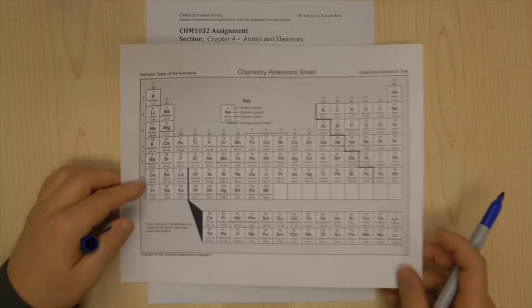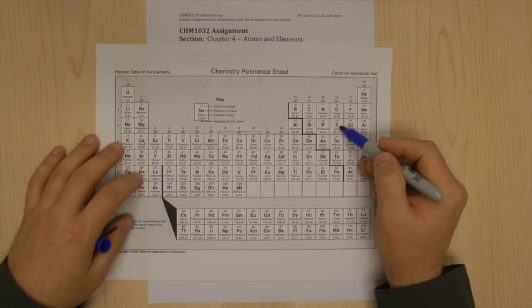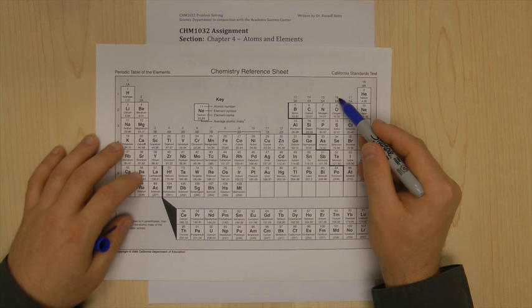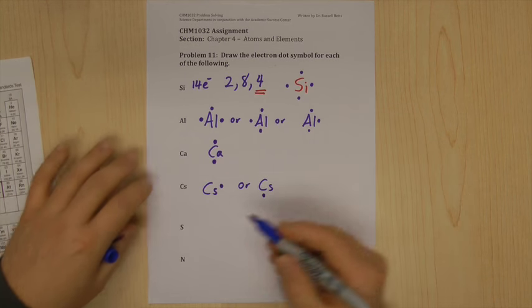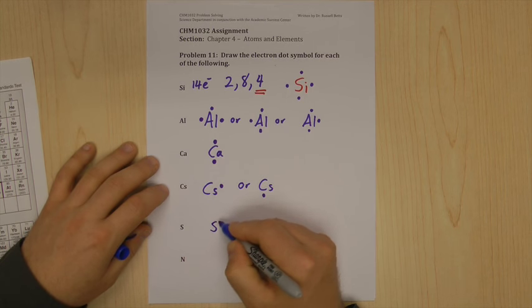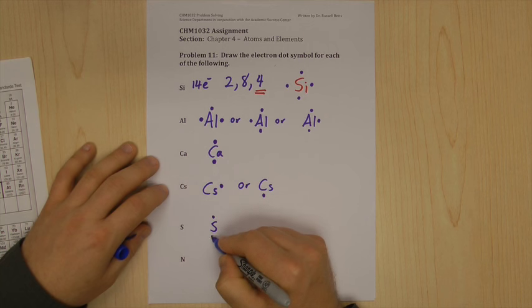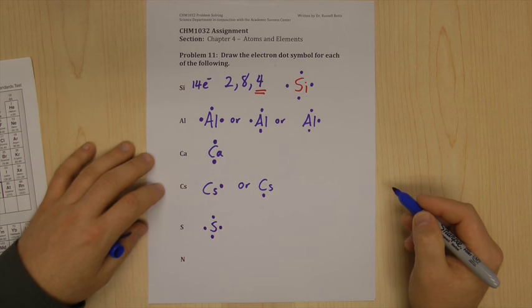But for me and probably for most people, having the dot right there is just more pleasing to the eye. All right, sulfur. Sulfur is right here. Sulfur is in group 16, so ignore the 1. 6. Sulfur has 6 valence electrons. So let's put sulfur down here. Sulfur. North, south, east, west. That's only 4 electrons though.